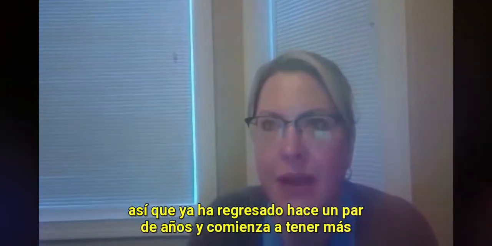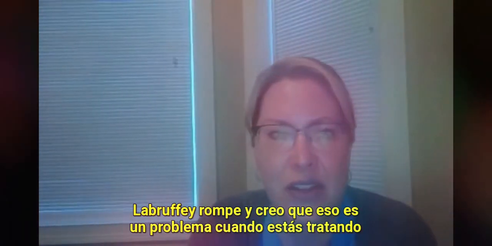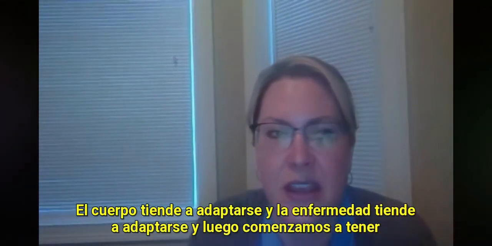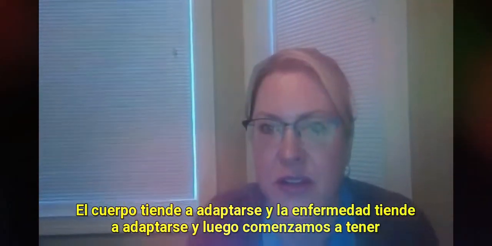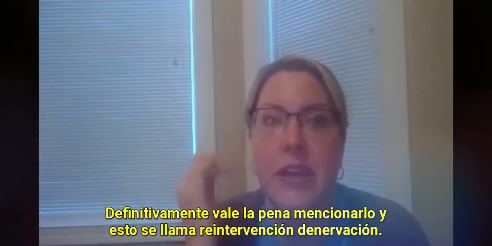So she was very pleased with the improvement, and the improvement lasted almost 2 years. But I will say she's already been back now a couple of years out and starting to have more of the breathy breaks. And I do think that's a problem when you're treating the end organ for what really is a central neurologic disease. The body tends to adjust and the disease tends to adjust, and then we start to have problems again. So there is one other procedure that I think is definitely worth mentioning.